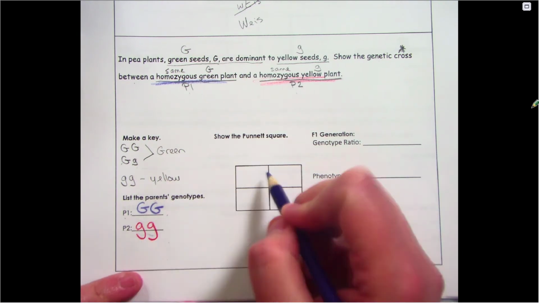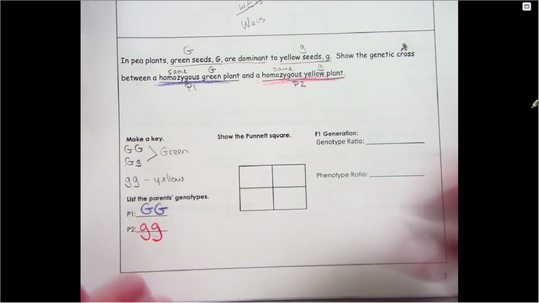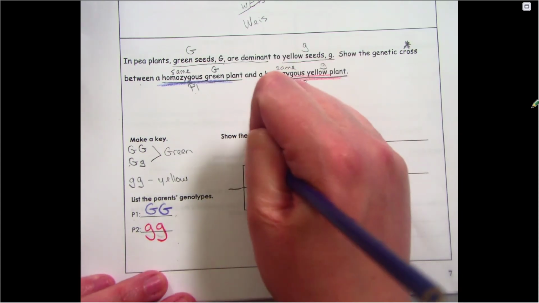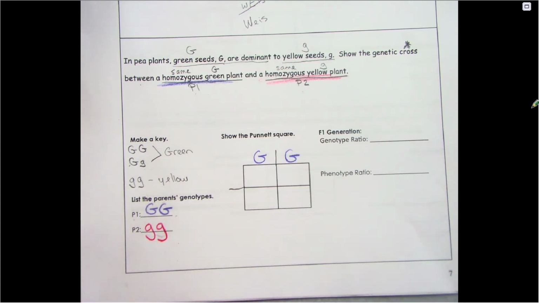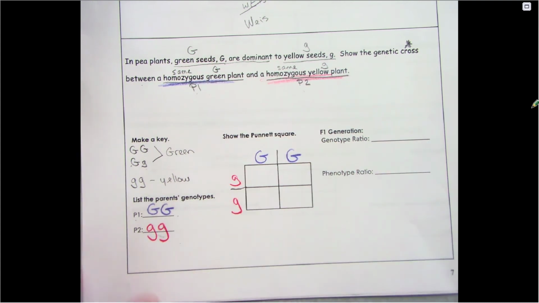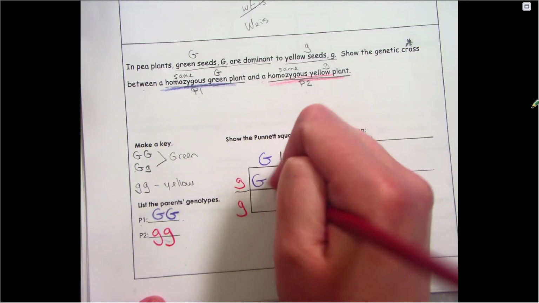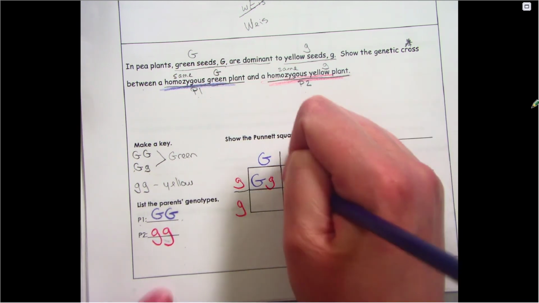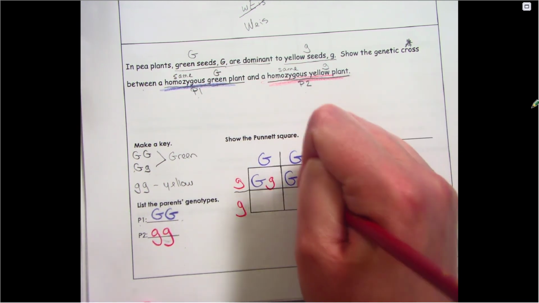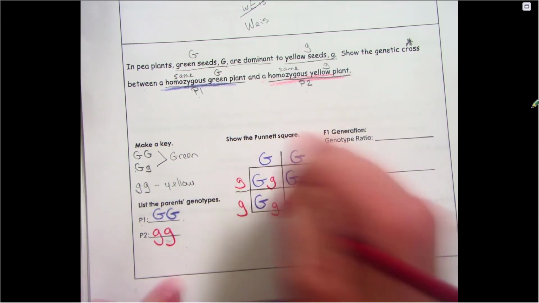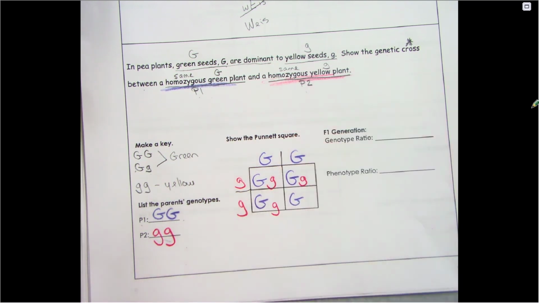So my first parent I'm going to take and put on the top. Again, you can extend your lines if this helps you and is a reminder. You don't have to, but it is an option. I'm going to put my first parent up top, separate those alleles out, and my second parent on the side, again separating those alleles out. And then we're going to cross that information. So big G drops, little g slides. Big G drops, little g slides. Go to my next line. Big G drops, little g slides. Big G drops, little g slides. Yours should look like mine.